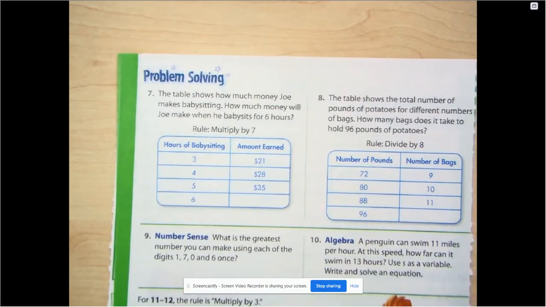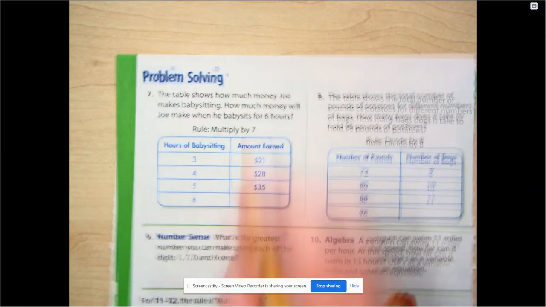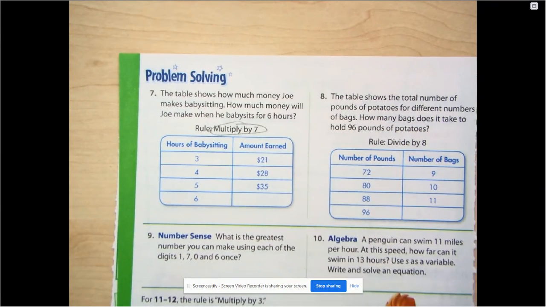Number 7, the table shows how much money Joe makes babysitting. How much money will Joe make when he babysits for 6 hours? What's our rule? Multiply by 7. So all I've got to do is multiply that 7 by 6 hours and go ahead and write on your worksheet what you get and then enter it into the Edpuzzle.